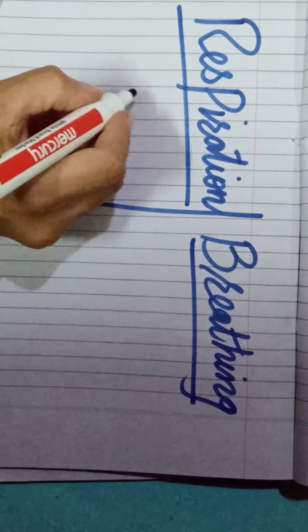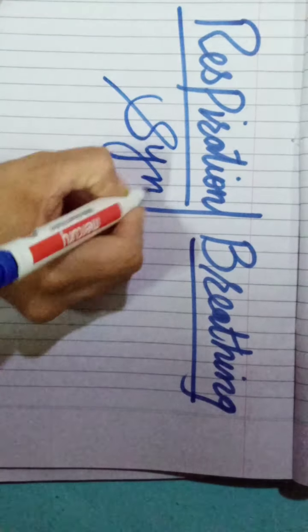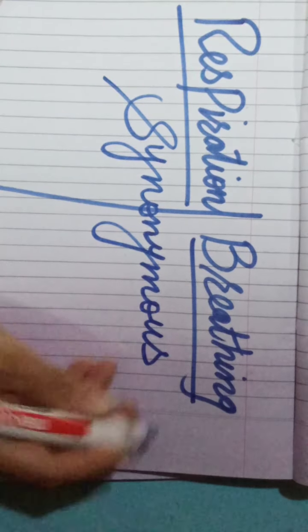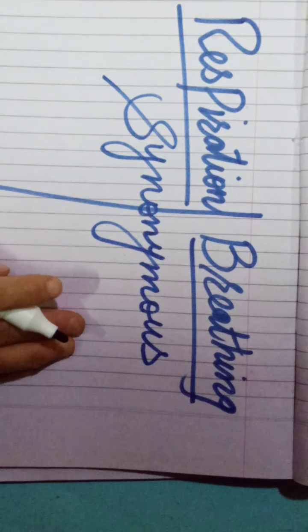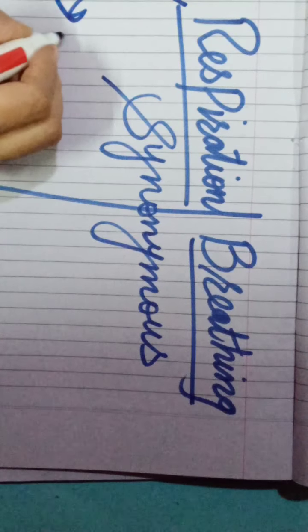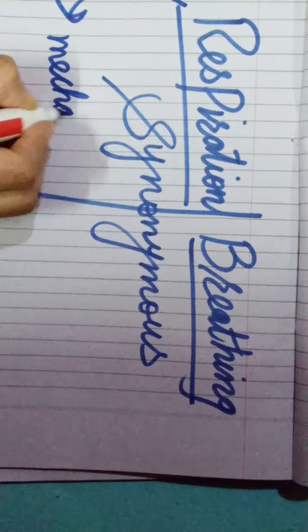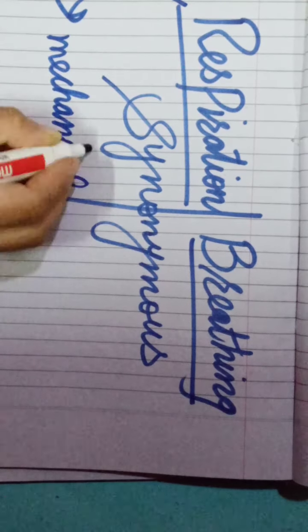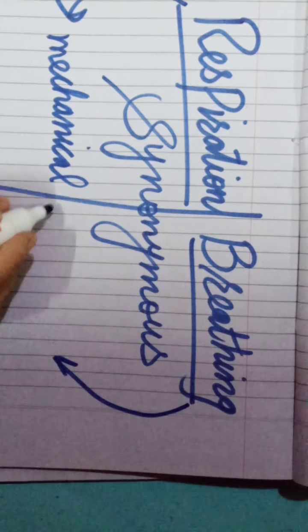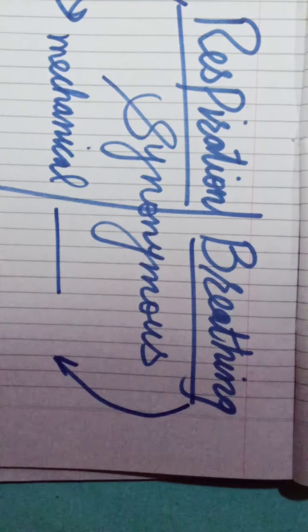These are actually not synonyms. Why? Because there are a few differences between respiration and breathing. When we talk about respiration, it's a mechanical process, and breathing is also a mechanical process. So this one is a similar thing, no doubt; there is no difference between them.